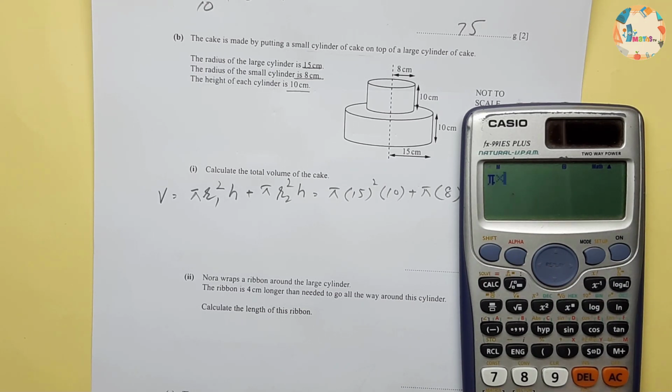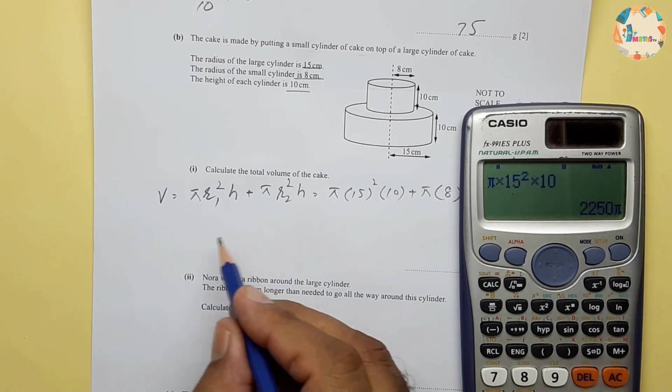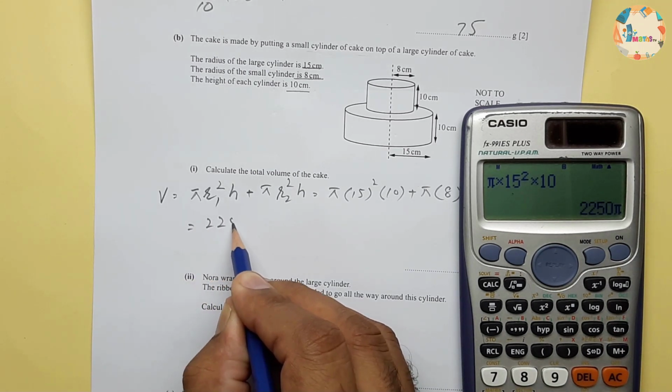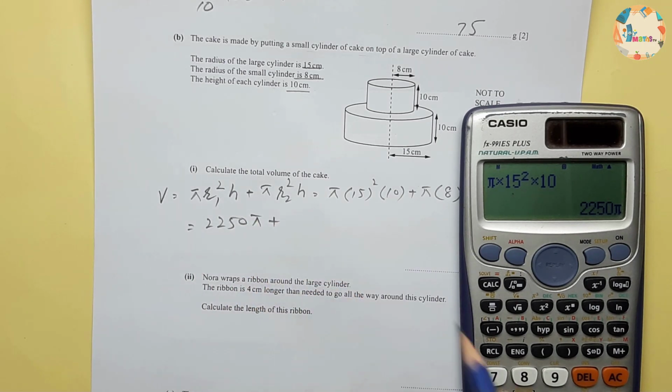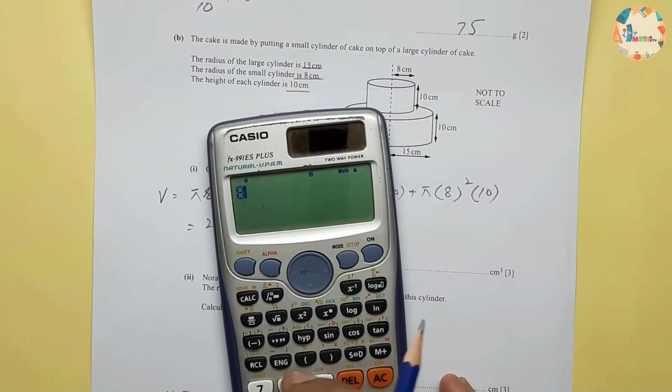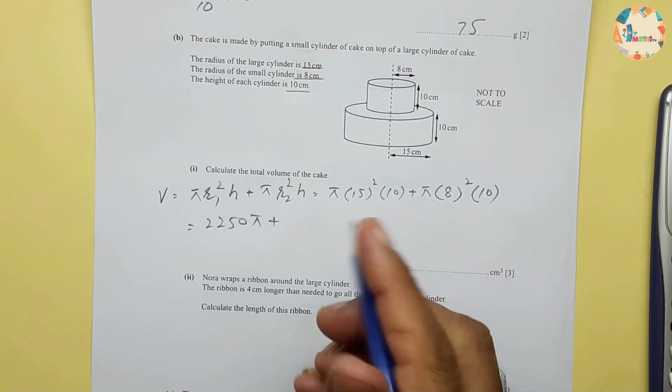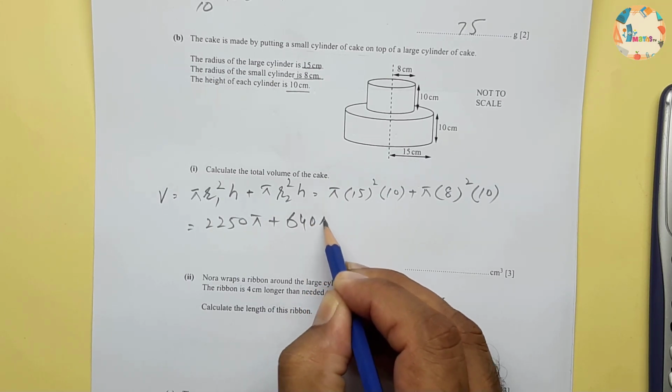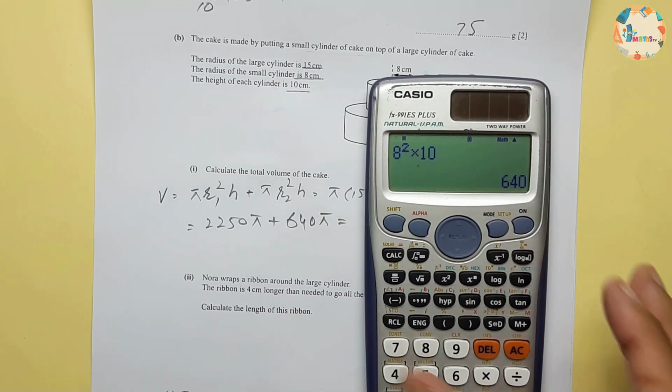This will be pi multiplied by 15 squared multiplied by 10, equal to 2250 pi, plus the second value, pi into 8 squared multiplied by 10, which is equal to 640 pi.